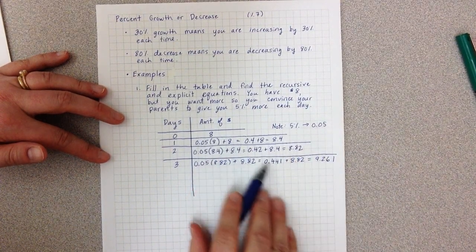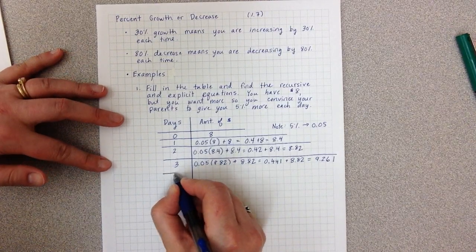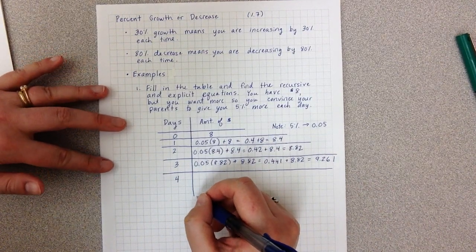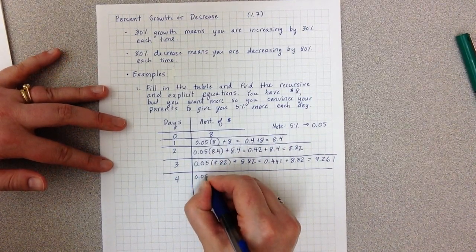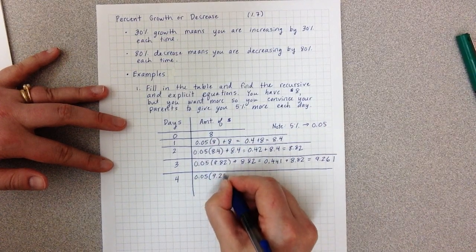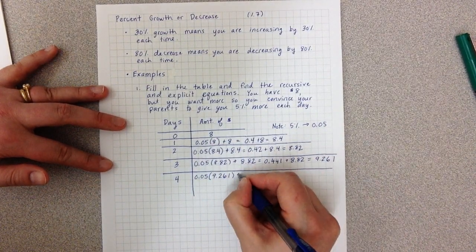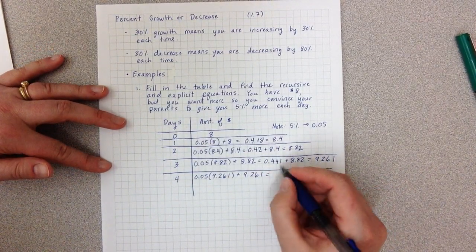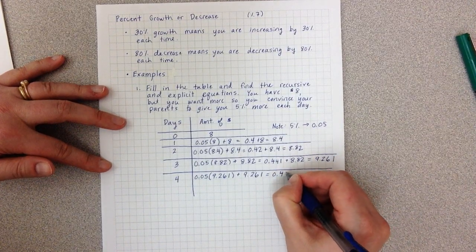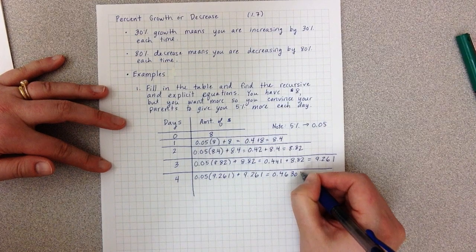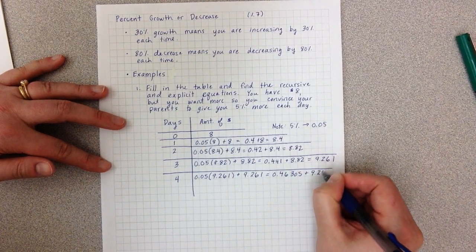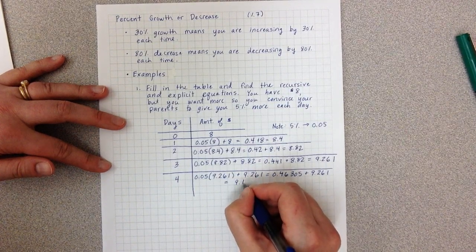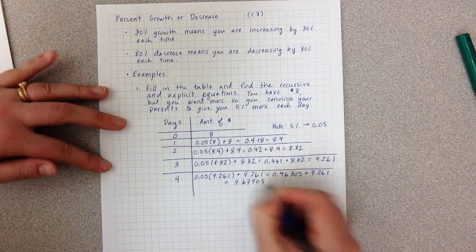As you can see, our work is getting bigger and longer each time here. Let's do one more. Let's say we've got day 4. So on day 4, again, I'm doing 5% of my new total. My new total is $9.26 and a little bit more. And I still have my $9.26 and a little bit more. Again, I take out my calculator. I got 46 cents and a little bit more, plus my $9.26 and a little bit more. And when I add that, I get $9.67 and a little bit more.